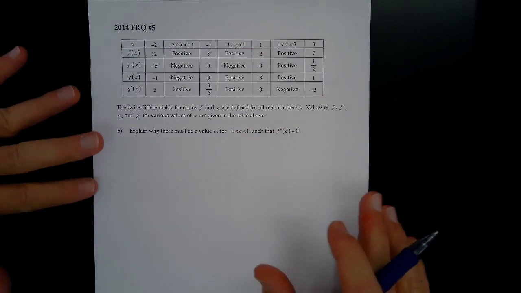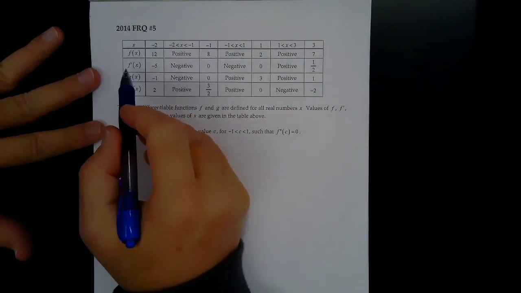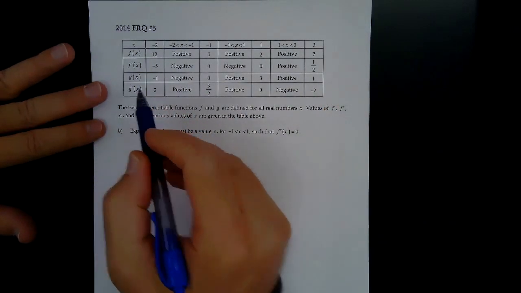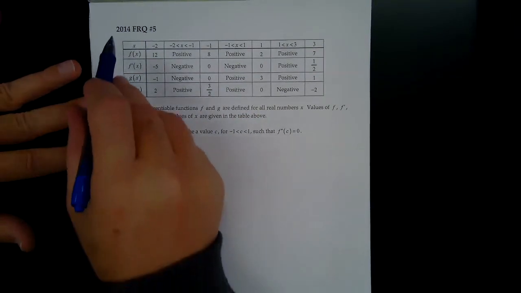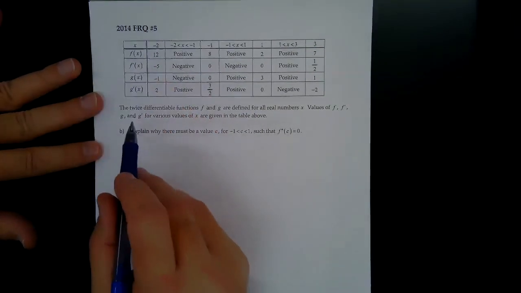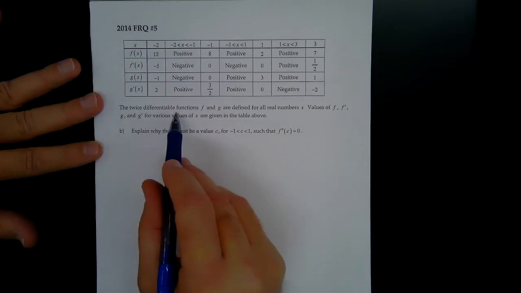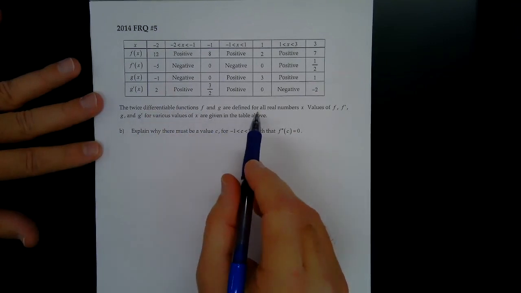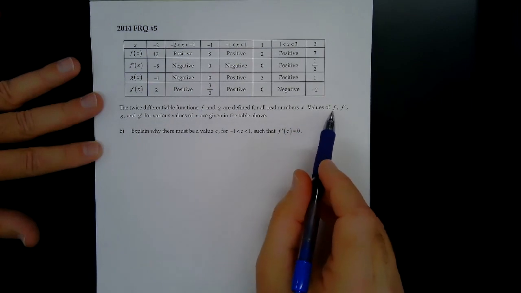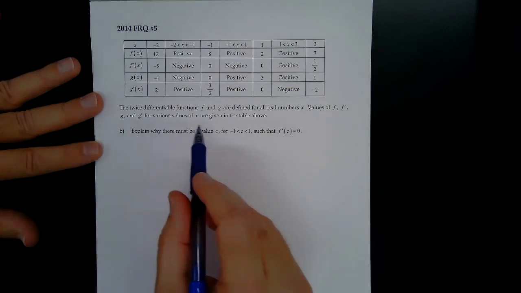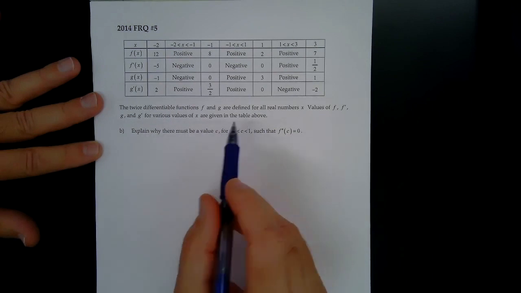Okay, so here's a table of values. We have f of x, f prime of x, g of x, g prime of x, okay? So this is a table problem, and this is part B from the 2014 FRQ number 5. The twice differentiable functions f and g are defined for all real numbers x. Values of f, f prime, g prime for various values of x are given in the table above.